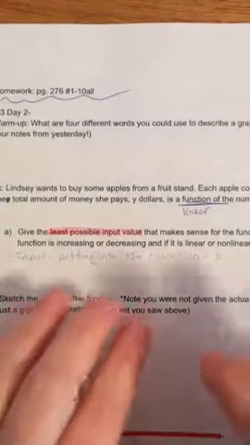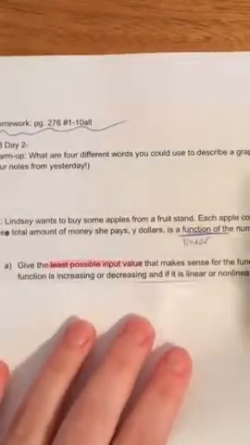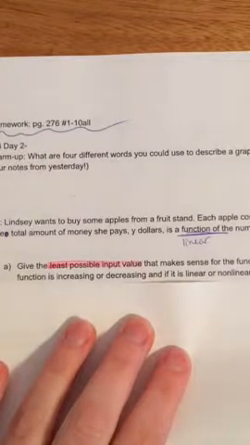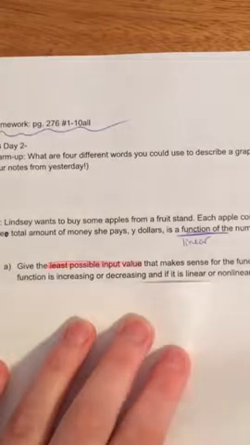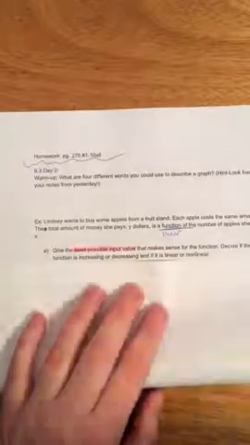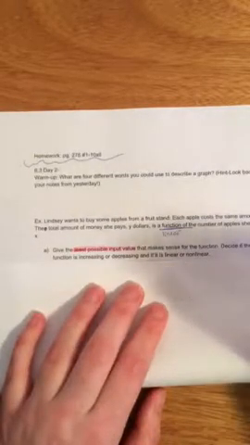So it says here, I'm going to let you ignore my page here, my notes to myself. Give the least possible input value that makes sense for the function. Decide if the function is increasing or decreasing, if it's linear or nonlinear. So the least possible input, remember the input is what we're putting into the equation. And in this case, what's changing is the number of apples I'm buying, right? So the input is my number of apples, right?